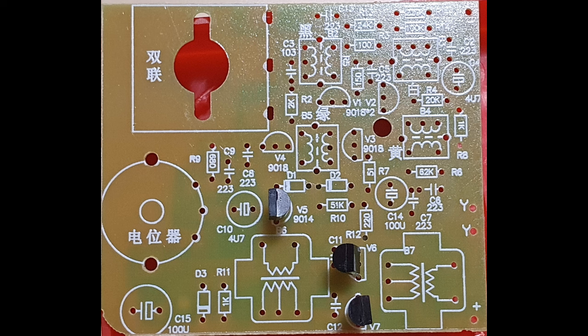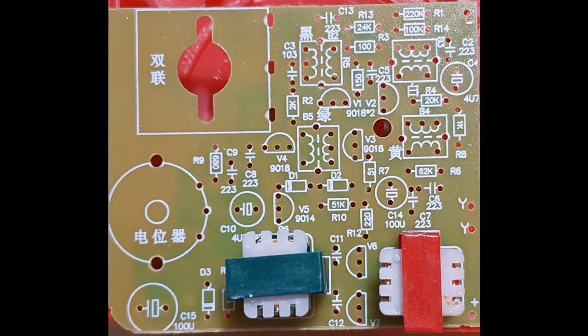Transistors V5, V6, and V7 have the role of amplifying the obtained audio frequency signal. Transformer B6 has the role of increasing the audio frequency signal to a level high enough to be amplified by the final power stage. Transformer B7 has the role of adaptation transformer between the final stage and the speaker.